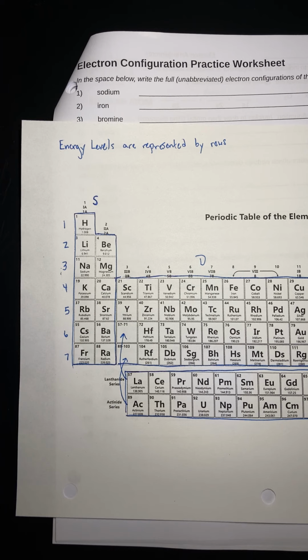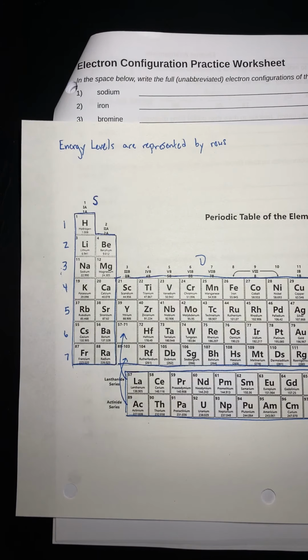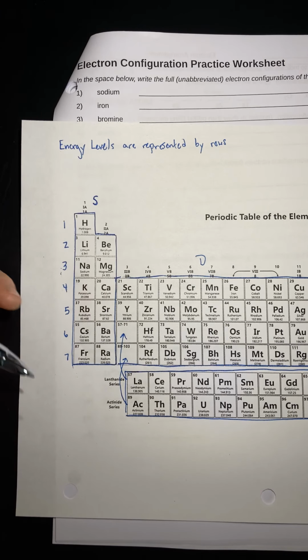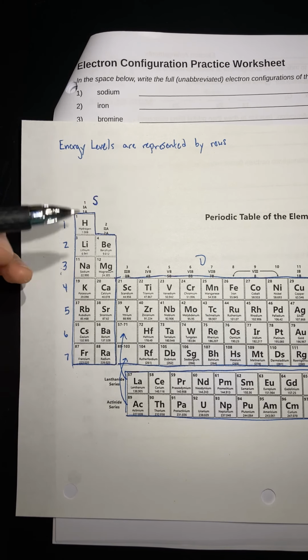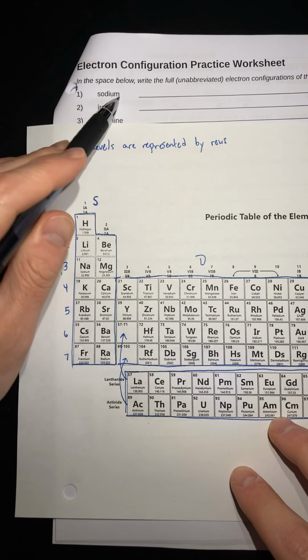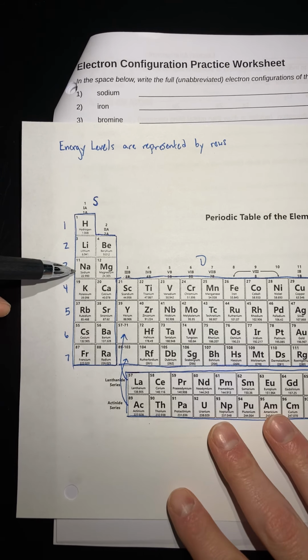Here's what you have to understand, okay? Every time that we write an electron configuration, we are going to start from the top. No matter which atom we're actually doing it for, we're always going to start with the top, okay? And walk our way through the periodic table just like a book, left to right, top to bottom. I'll explain this to you as we go along. So the first element that we're going to do is sodium. Okay, this is number 1 on your packet right here. So sodium is right here.